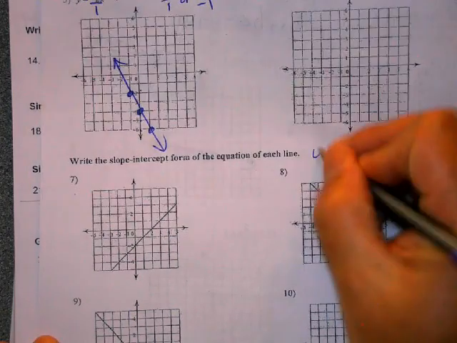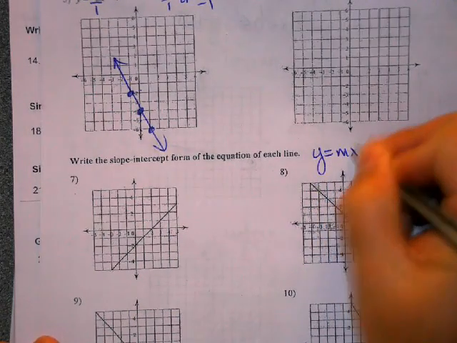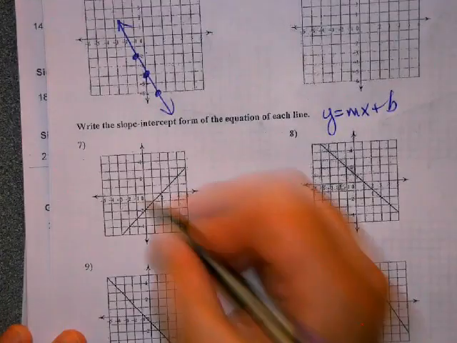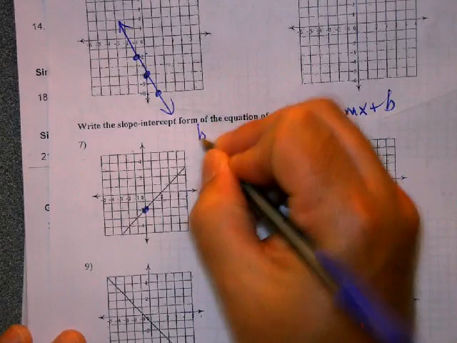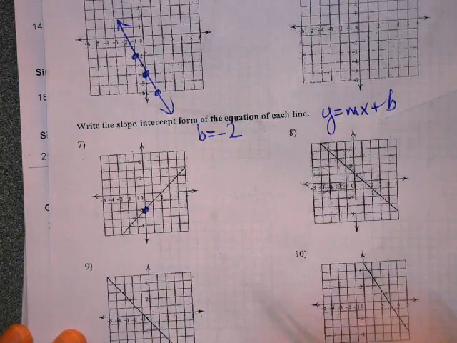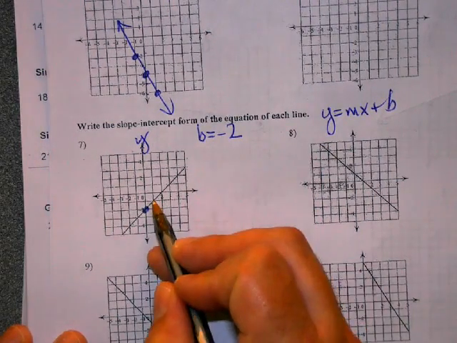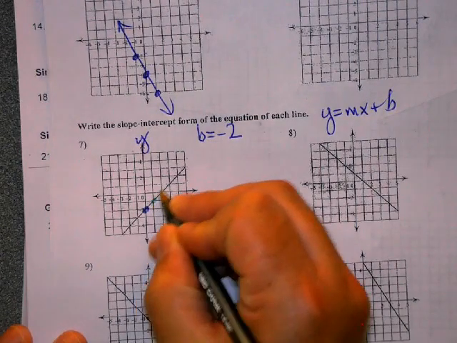Write the slope-intercept form of the equation for each line. Okay, so I need the y-intercept, where it crosses the y-axis. Then I need to find another point that's in what I like to call the crosshairs. So like if you notice here, there's a lot of points that are within those.